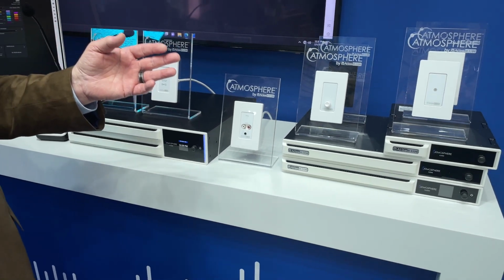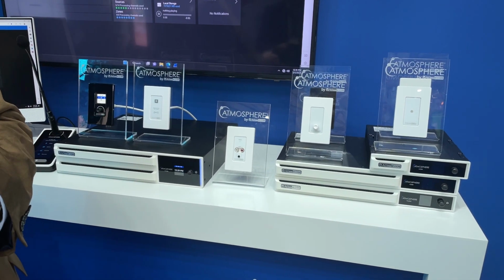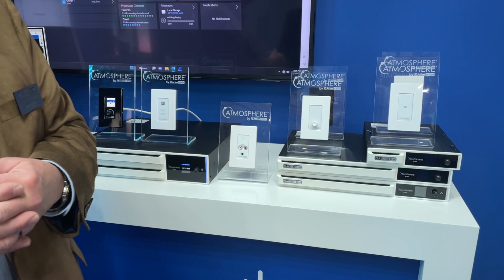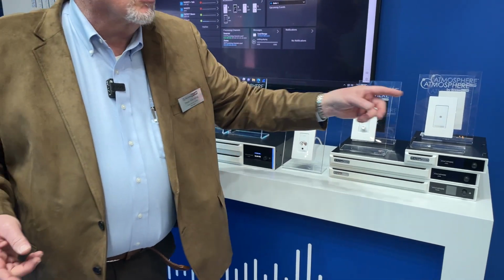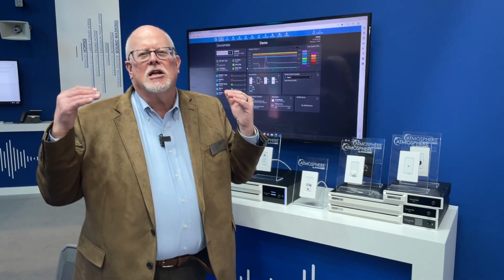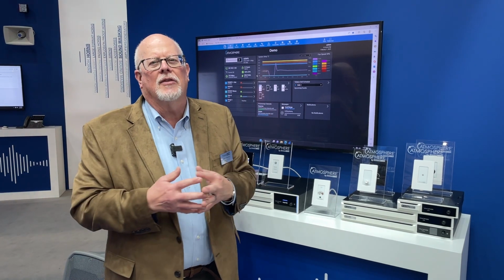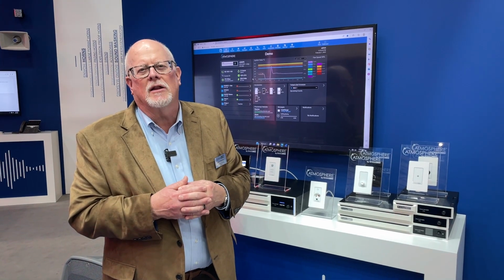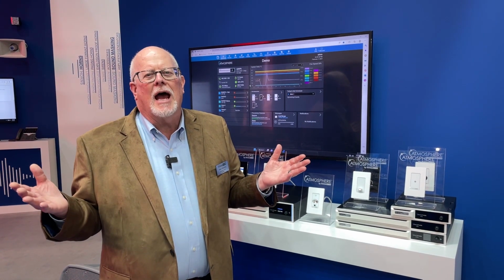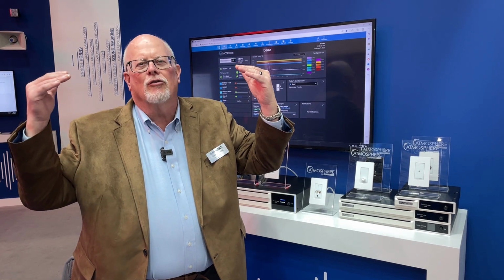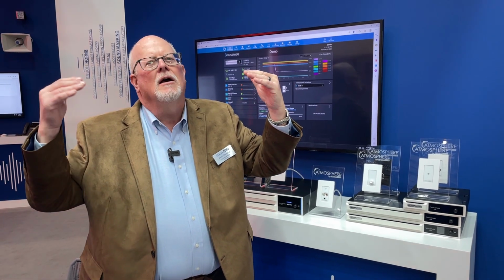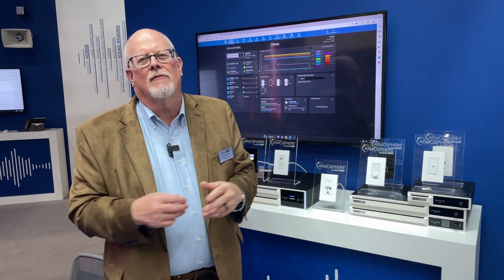We have ambient noise sensing built in, which will allow you to use sensors to automatically change the levels depending on the time or what's going on in the facility. So right now we're in a noisy facility. We could have programmed it so that when the noise increases, our levels go up, our background music. As it quiets down, the levels reduce.